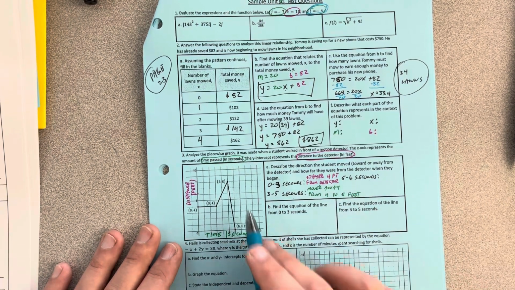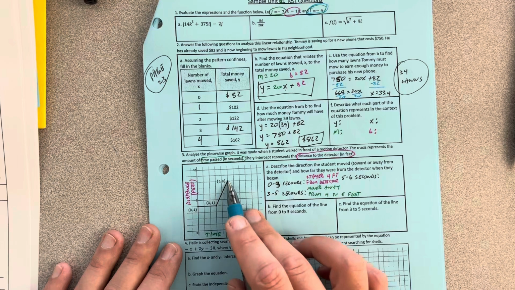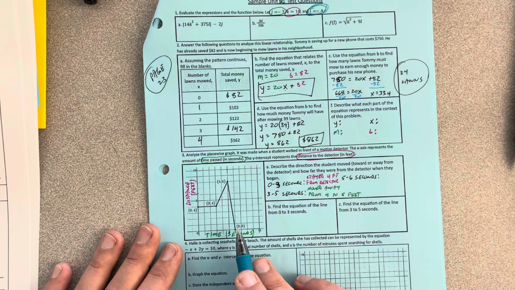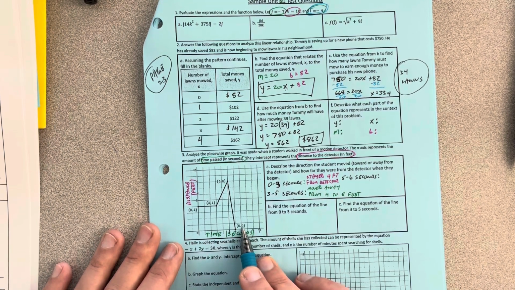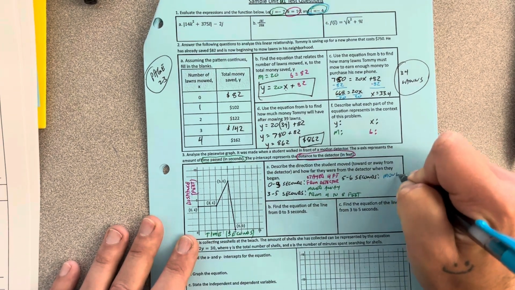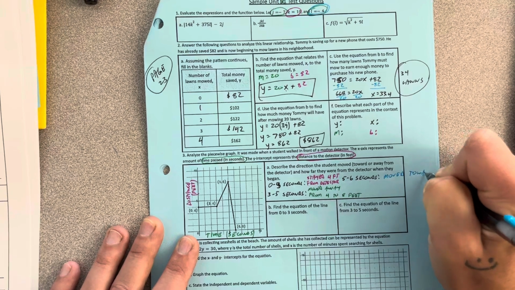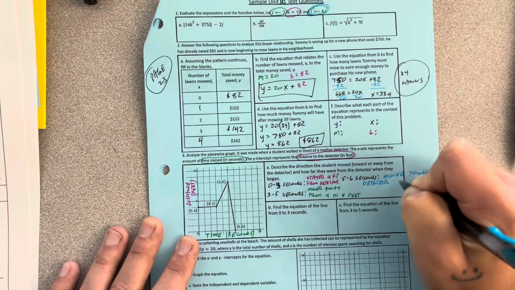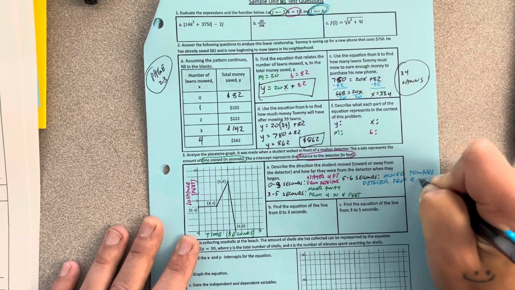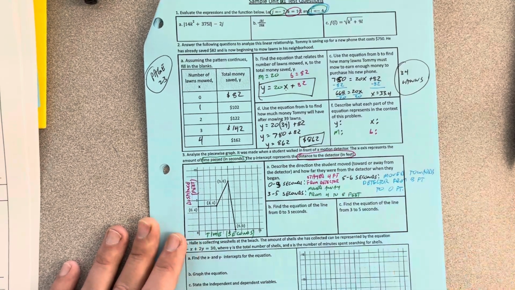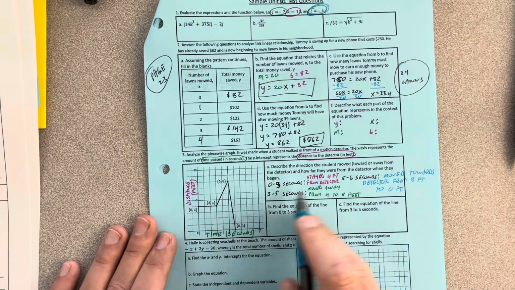This last one, 5 to 6 seconds, so that's only 1 second. And it looks like they were 8 feet away. And then 1 second later, they were touching the motion detector. They were right there, 0 feet away. So in this 1 second, they moved towards the detector from 8 feet to 0 feet. Cool. That's the story that this graph is telling.